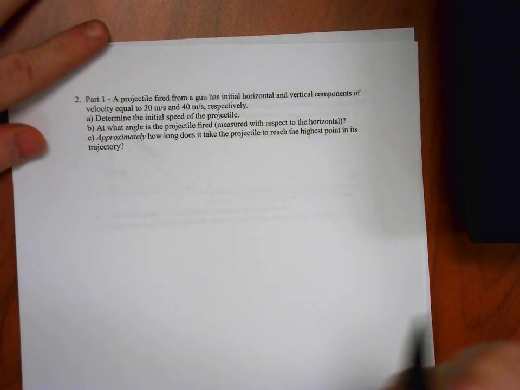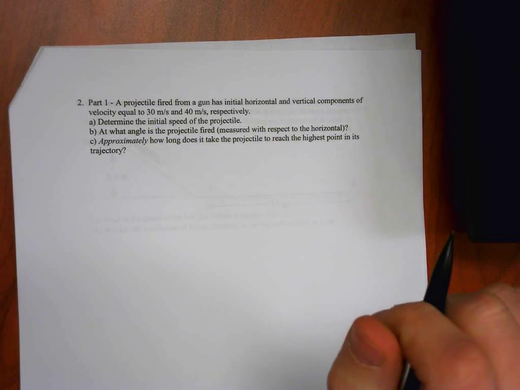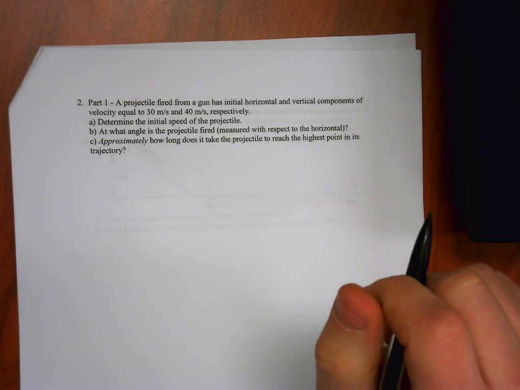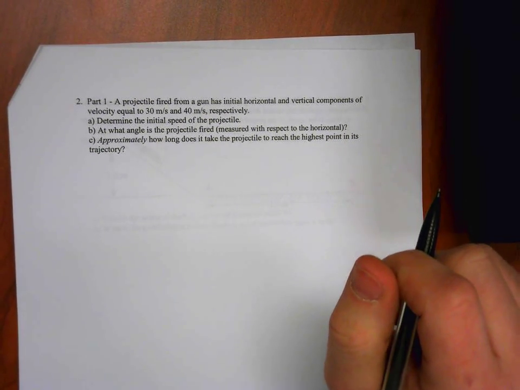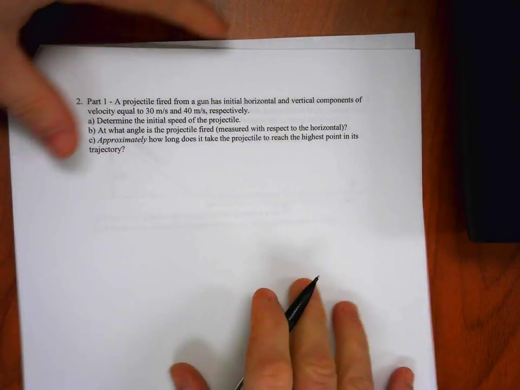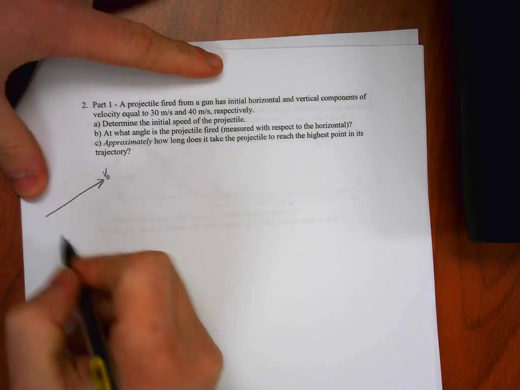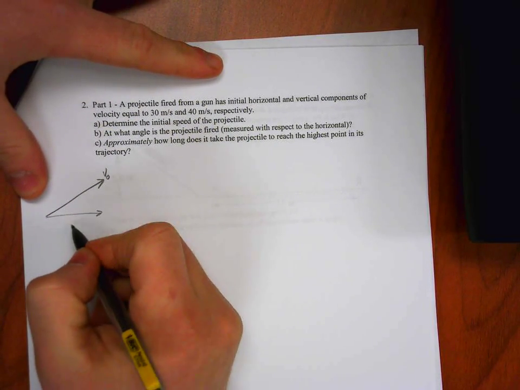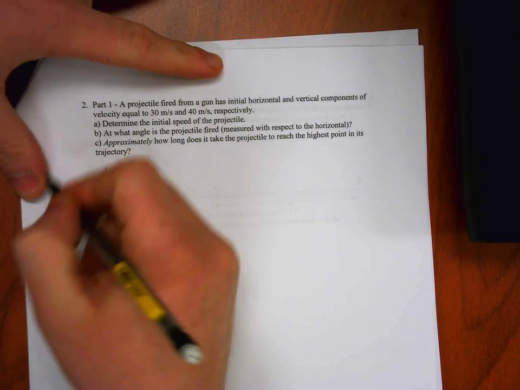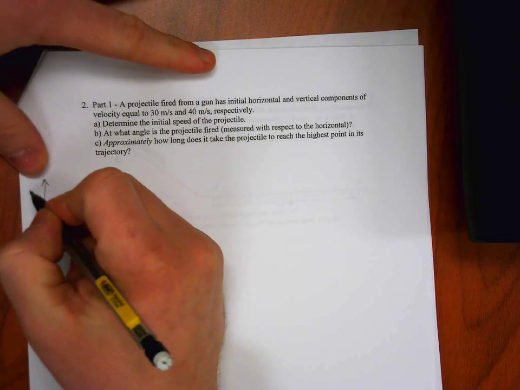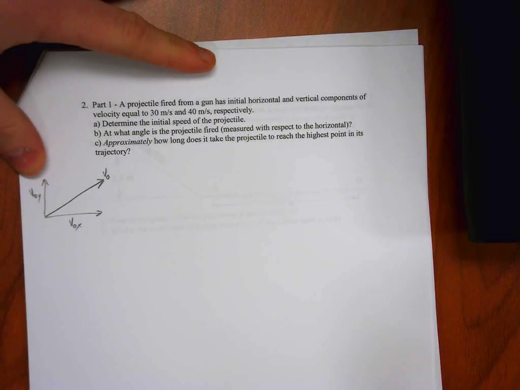Part 1, a projectile is fired from a gun. It has initial horizontal and vertical components of velocity equal to 30 meters per second, 40 meters per second, respectively. Determine the initial speed of the projectile. Well, we're given some velocity, v0, and we have v0x and v0y. We have these two components.